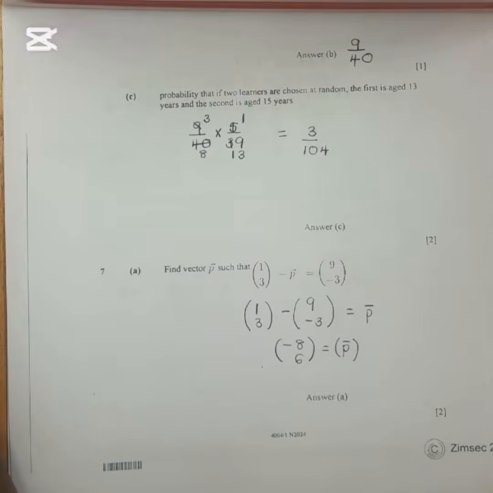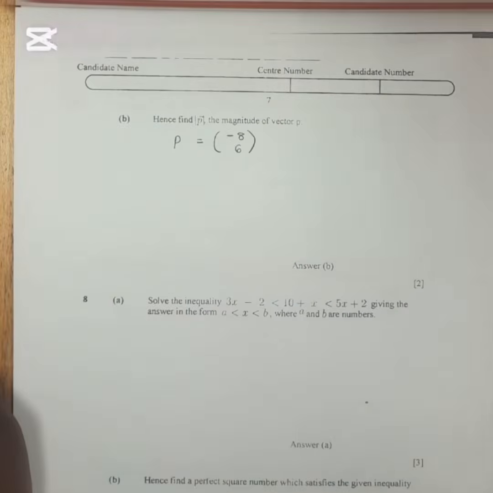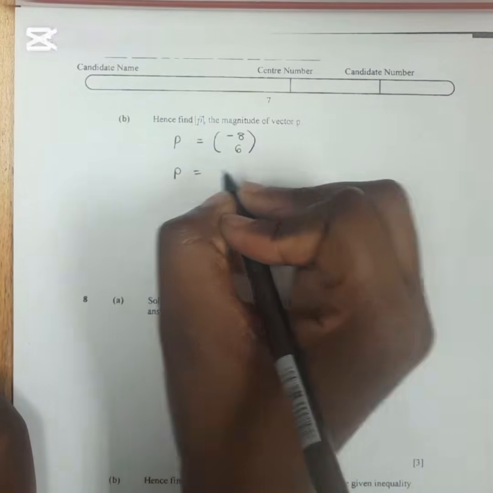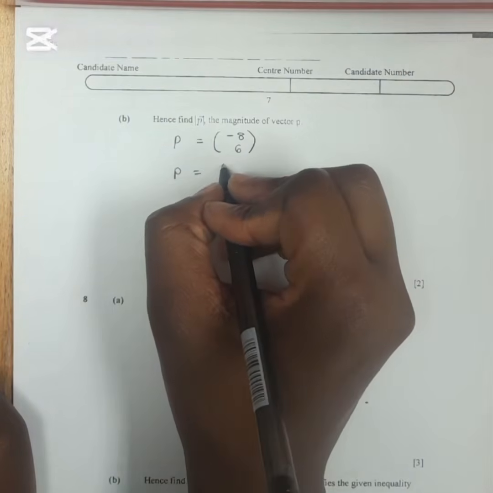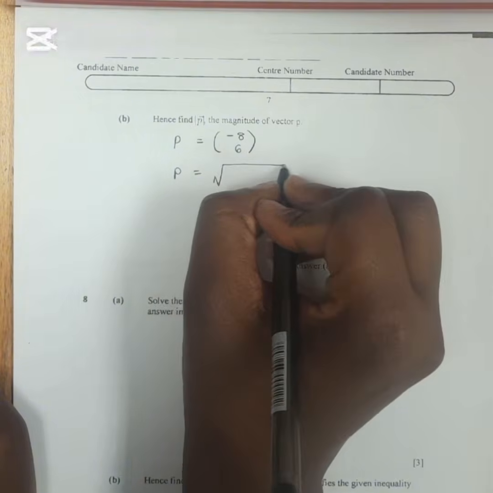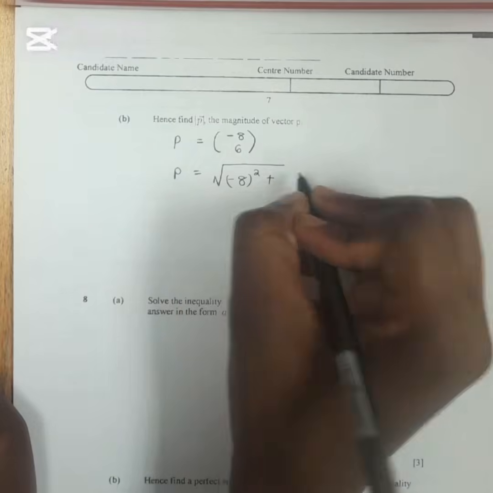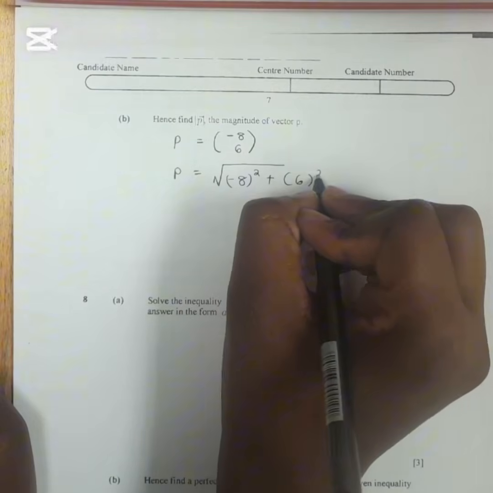So this is how you get the 2 marks. Let us proceed to part B. Part B is requiring us to find the modulus of p, that is the magnitude of vector p. So when we are calculating magnitude, the formula is the square root of minus 8 squared plus 6 squared, right?